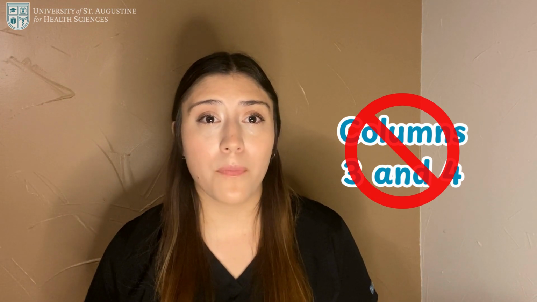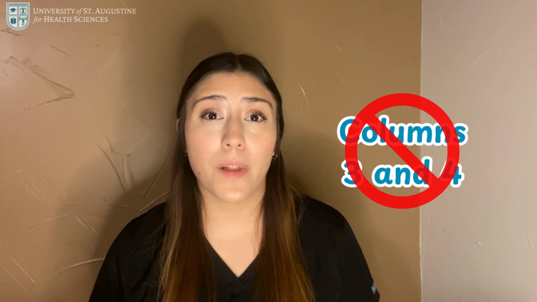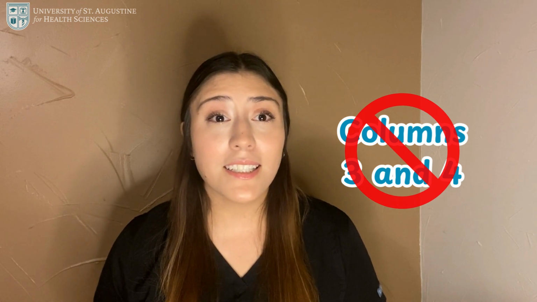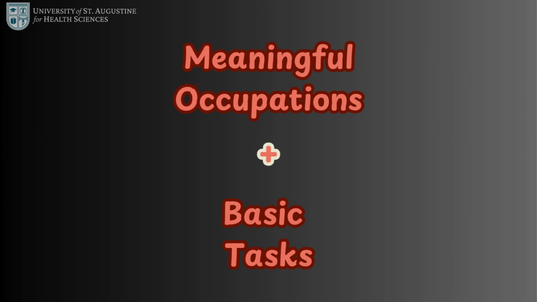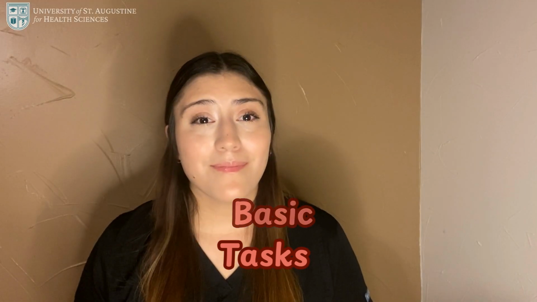Again, you can't fill out your 3rd and 4th column now, since you are just starting to make your plan for the week. But this is how you would fill it out as your week progresses. Use this schedule to help you engage in meaningful occupations, necessary basic tasks, and to track your outcome and mood for each one as the week continues.